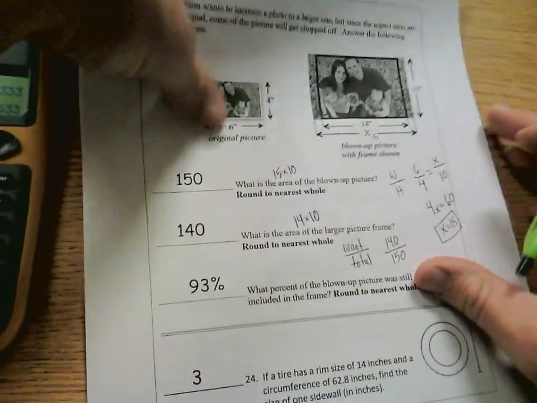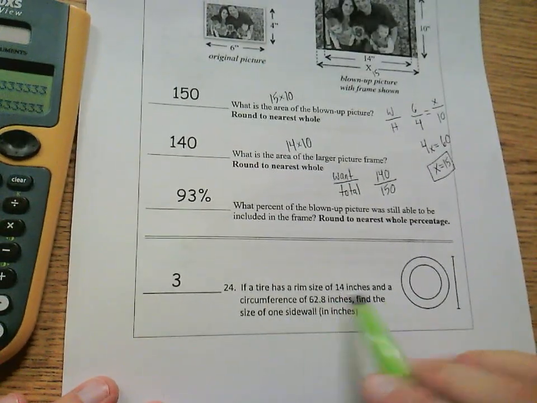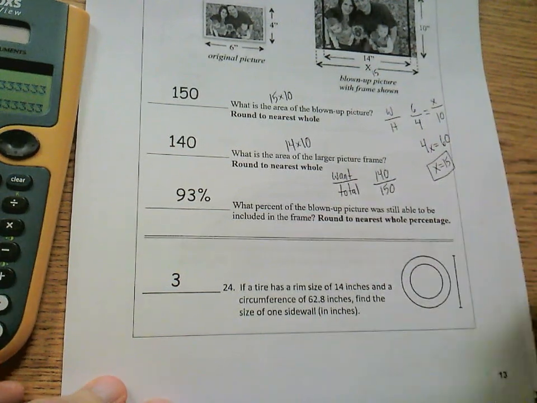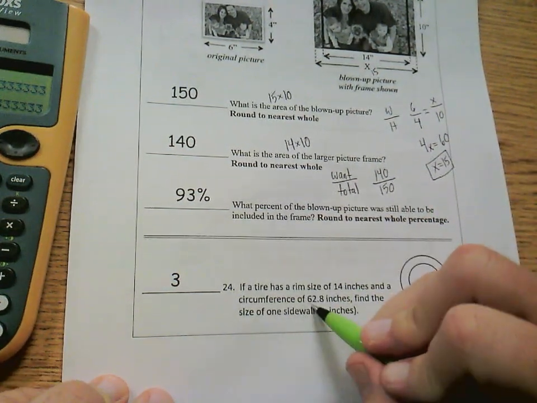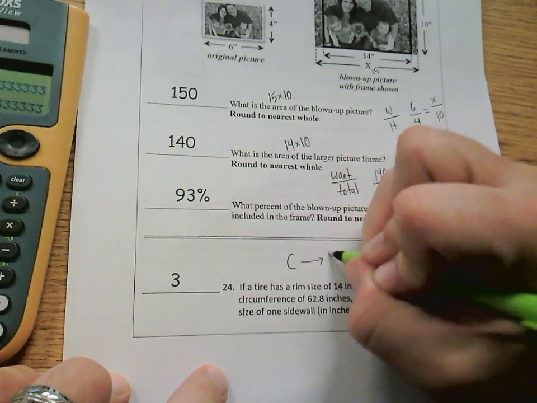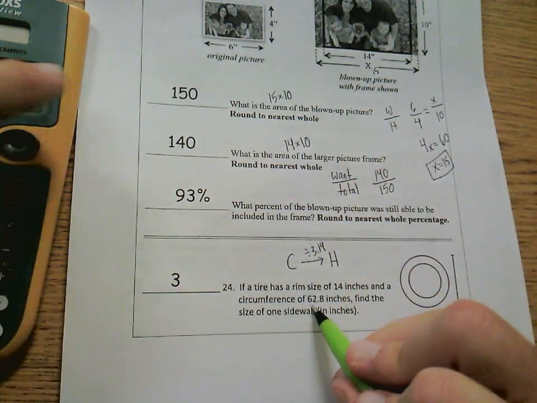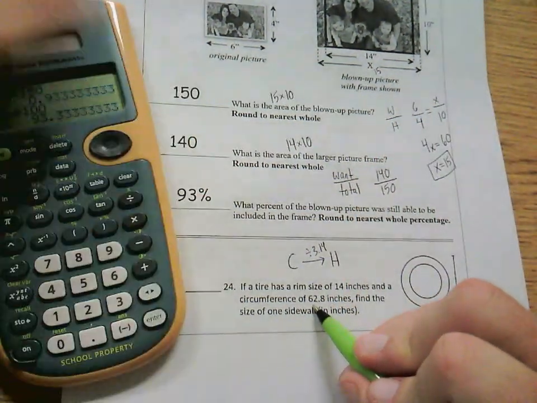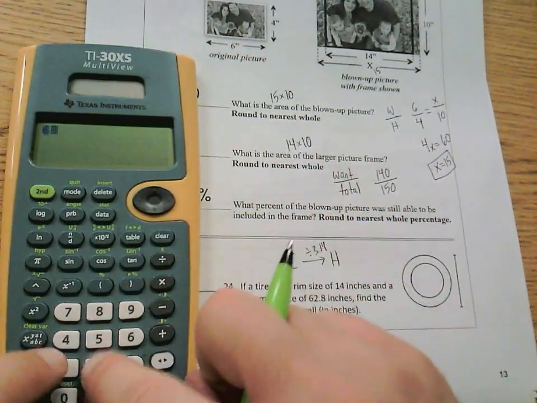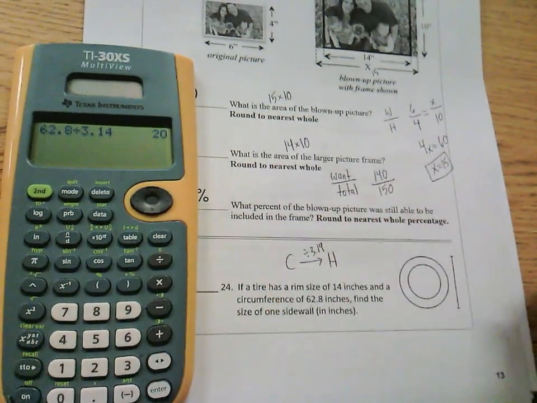One of these tire questions again. If a tire has a rim of 14 inches and a circumference of 62.8, I'll go ahead and tell you, whenever I give you the circumference, convert it back to the height by dividing by 3.14. So 62.8 divided by 3.14 gives me an overall height of 20.